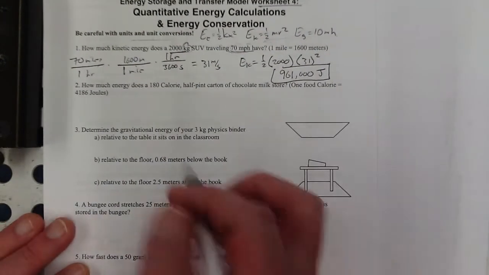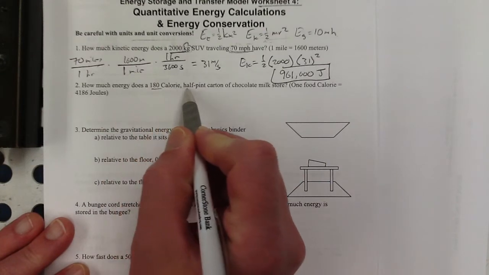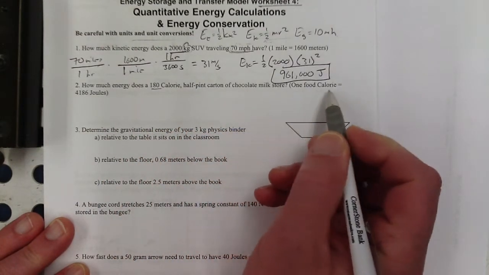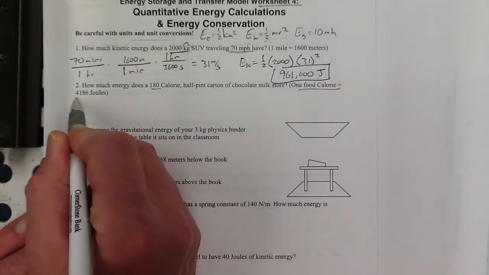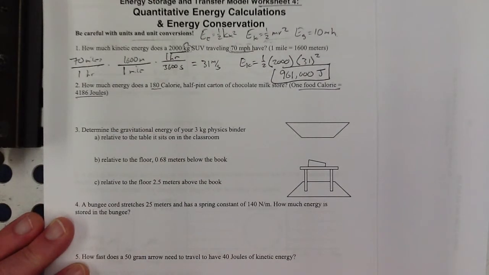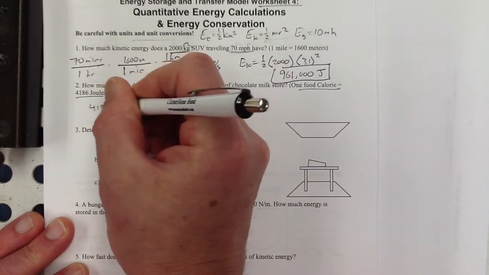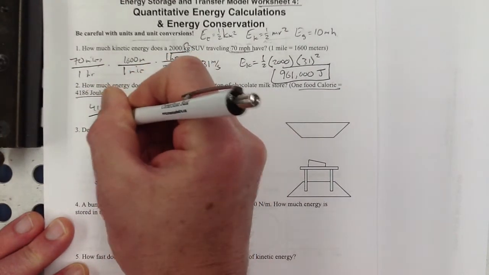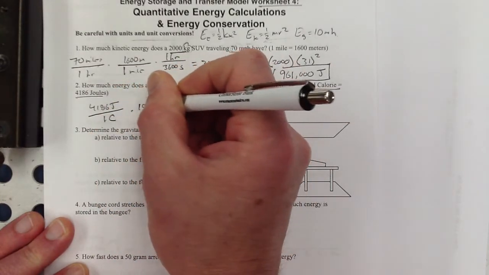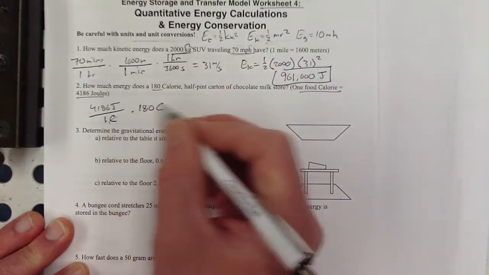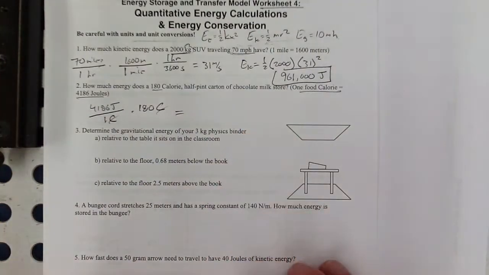All right. How much energy does a 180 calorie half-pint carton of chocolate milk store? And 1 food calorie is about 4,186 joules. So, if we have 4,186 joules per calorie, and I've got 180 calories, then that's all we need to do there.